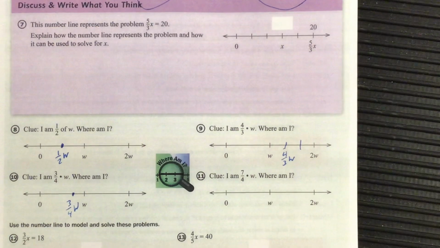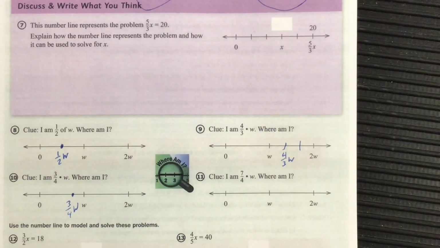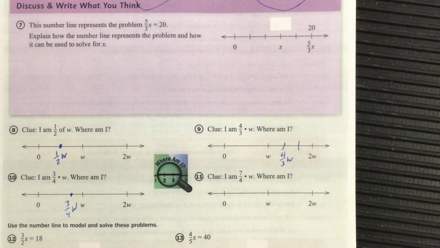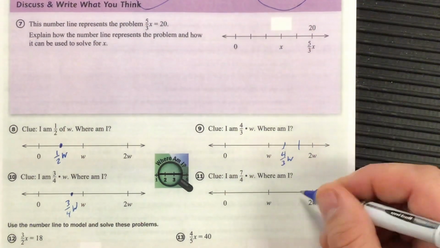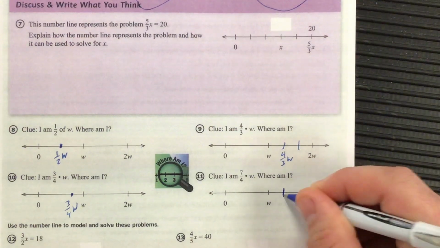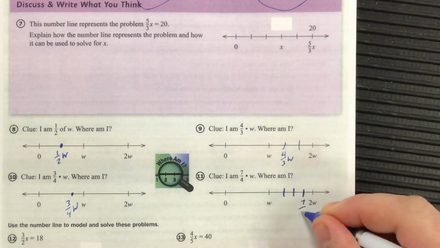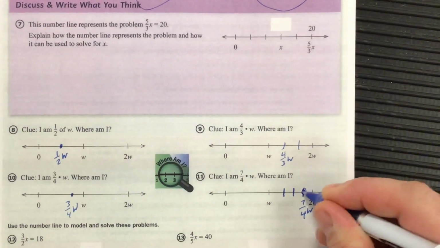Now 7/4 would probably be closer to the 2W. What number is 7/4 the same as, as a mixed number? 2.5. That'd be 10 over 4. Put it past the 2W. Well, is 7 divided by 4 more than 2? Oh, 1 3/4. 1 3/4 is the answer. So 1 1/4, 1 2/4, or 1.5, 1 3/4. That's it right there.